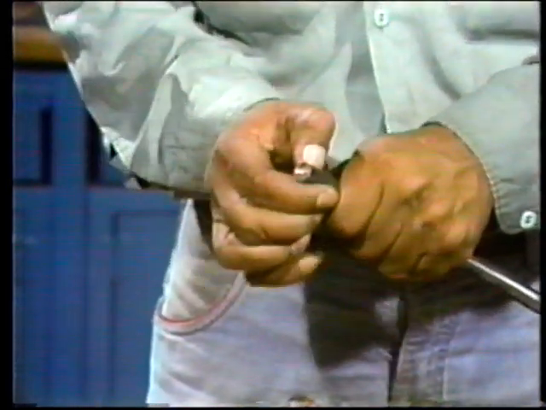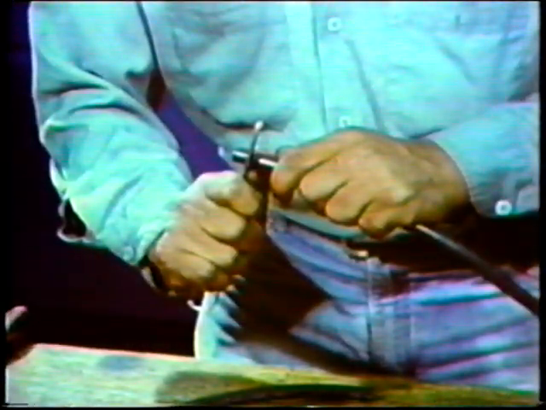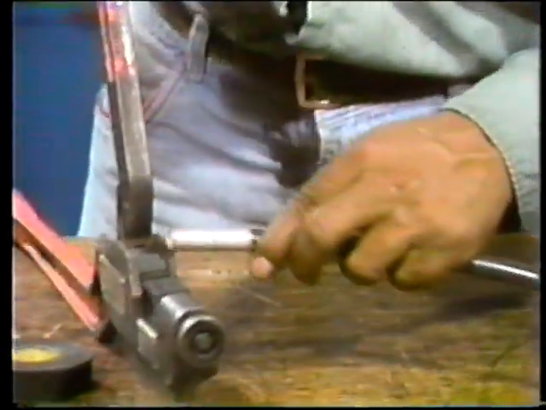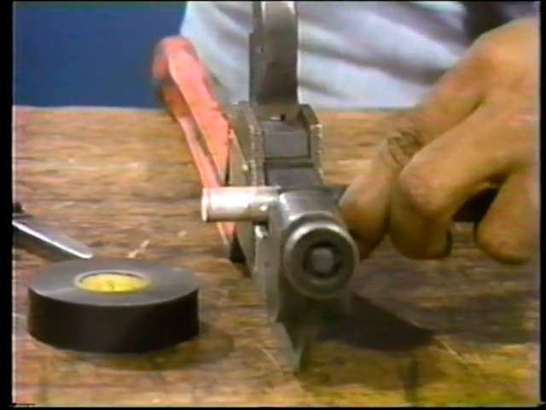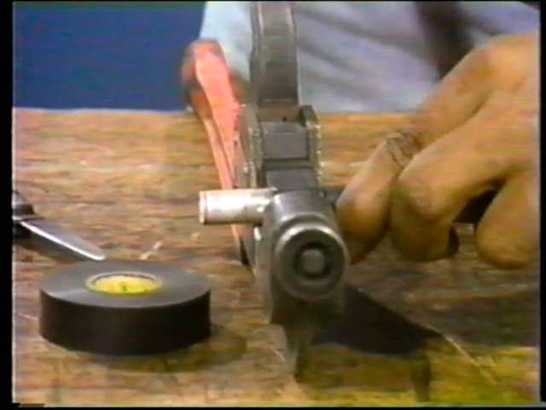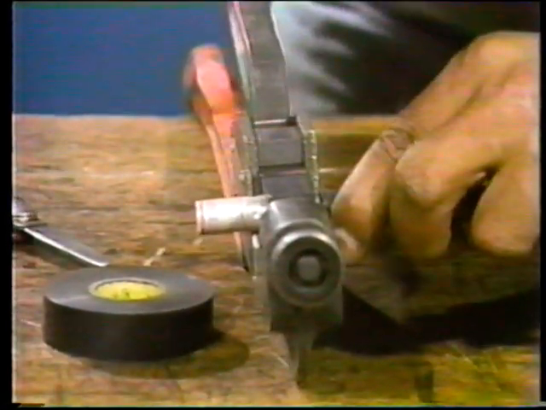Then he splits the insulation and pulls it off. He'll do the same thing to the other conductor. To connect the sleeve to the ends of the conductors, he'll use a crimper. For conductors this size, he'll have to use a heavy-duty crimper in order to apply enough pressure to the sleeve to make a good, strong connection.